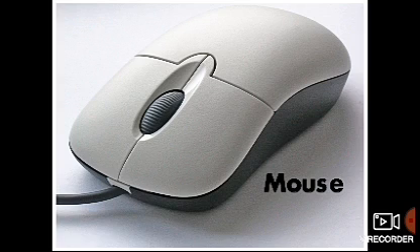We use mouse to select. If we want to select anything on a computer screen, we use mouse. And if we want to open any program, we just take our mouse pointer over that program. By pointing the pointer at it on the screen, we open it.